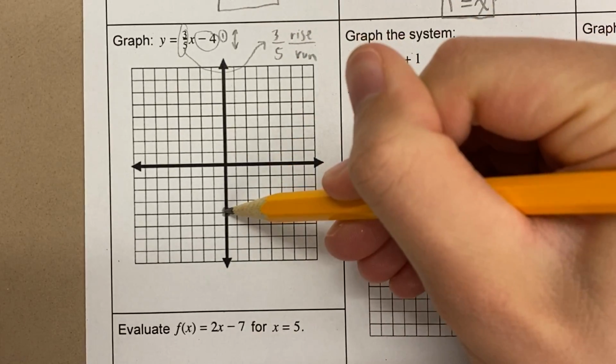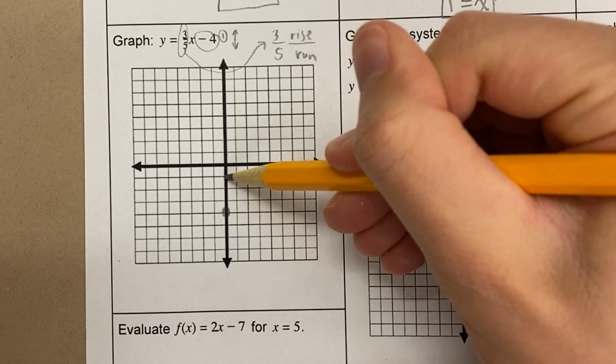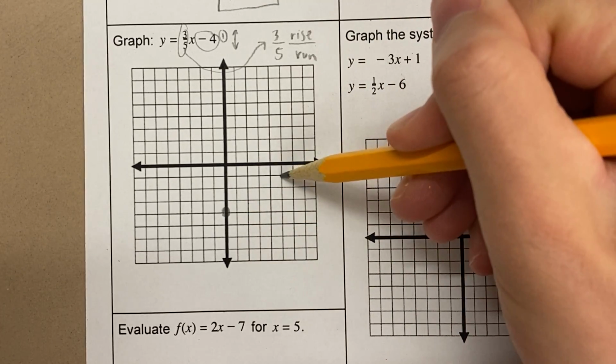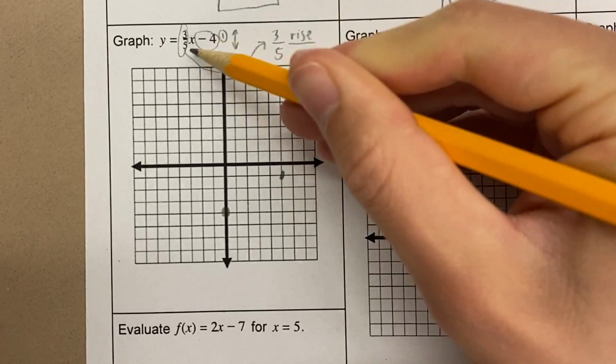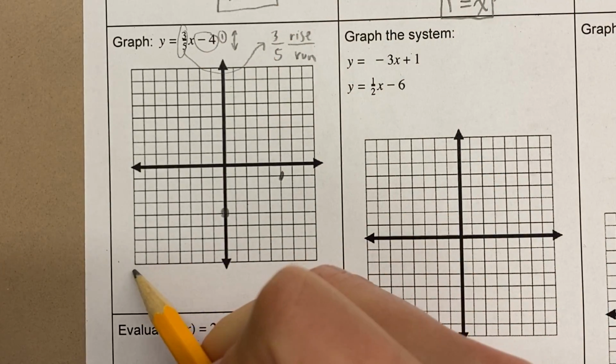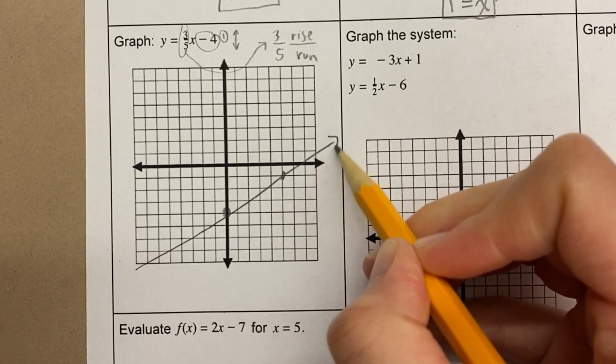So in this case, they're both positive. I'm going to rise 1, 2, 3, run 1, 2, 3, 4, 5. Remember, if it's negative, I can just attach the negative to the top. But in this case, the line looks like this.